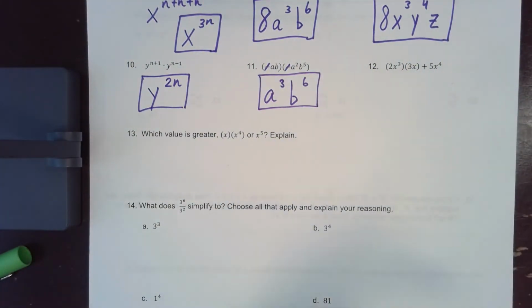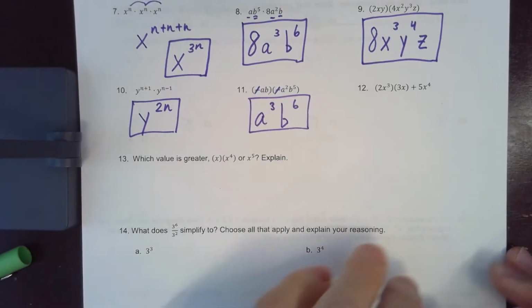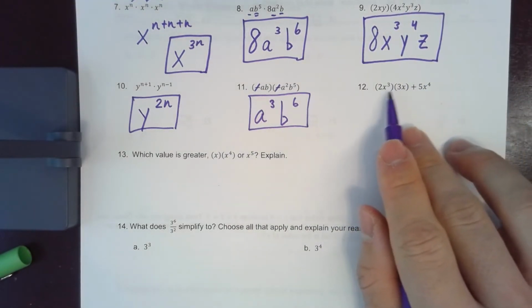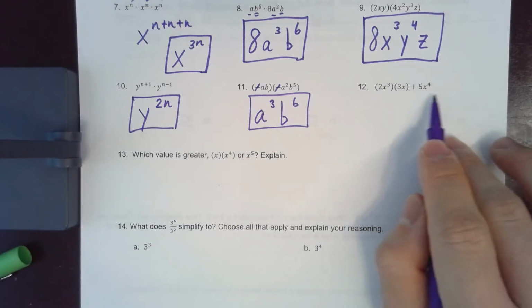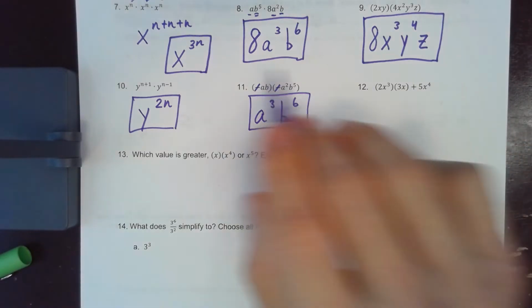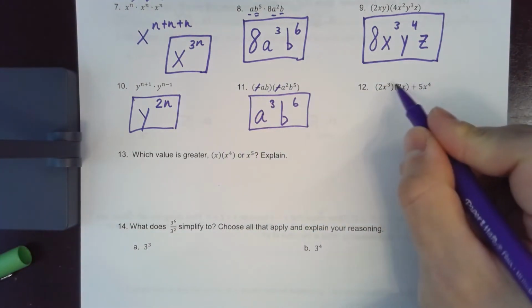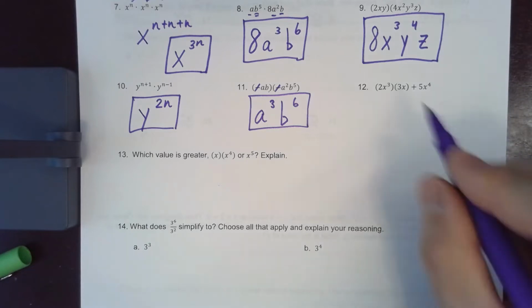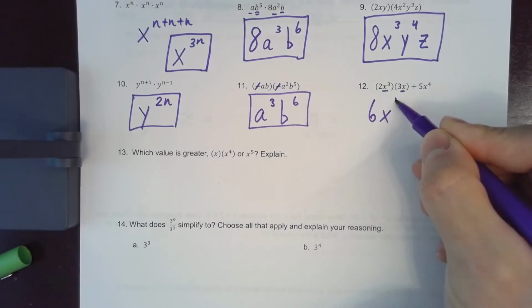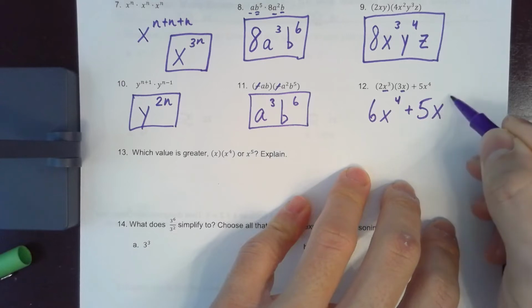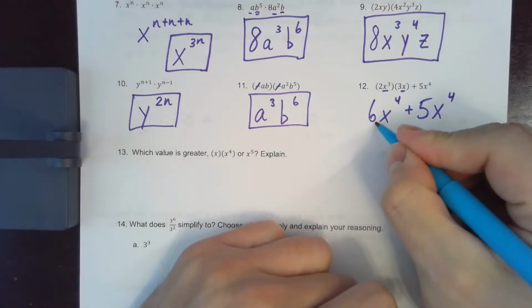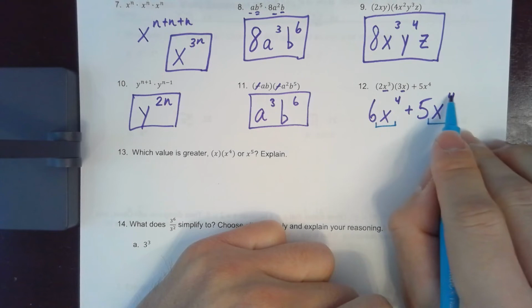You can see that these questions go by pretty quickly, right? You can finish a question in maybe under 20 or 30 seconds. So number 12 is interesting because we have a product in the first portion of this expression, and then at the end we have an added 5x to the 4th. Now this is a totally different situation than what we've been working on this entire page, right? So first focus on this and then see if it combines with 5x to the 4th. 2 times 3 is 6. x cubed with x is x to the 4th. Okay, so what's interesting here is 6x to the 4th plus 5x to the 4th. Well, now we literally have the same variable with the same degree.